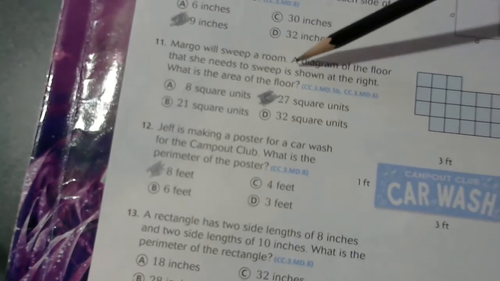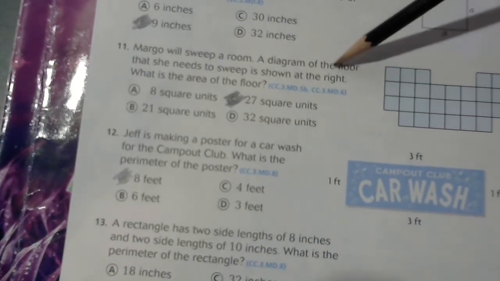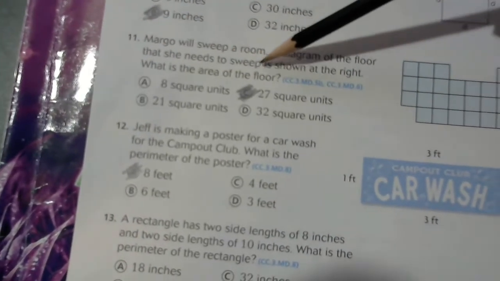Margot will sweep a room. A diagram of the floor that she needs to sweep is shown at the right. What is the area? Upon counting all the squares, it's 27 square units.